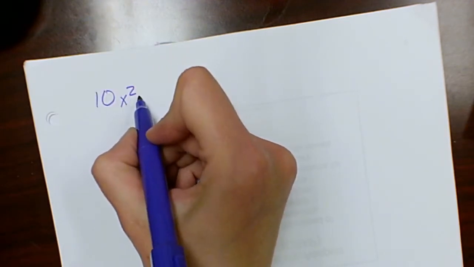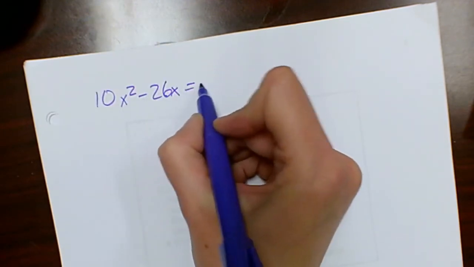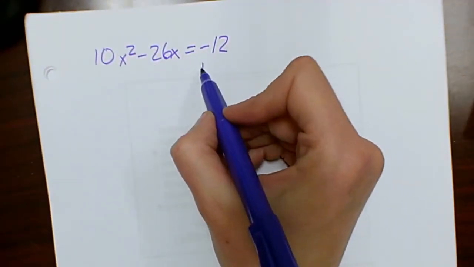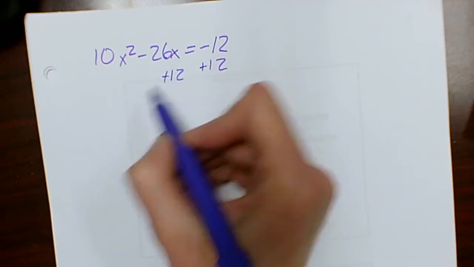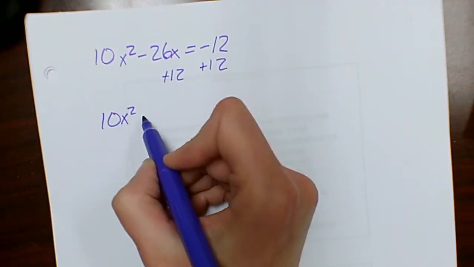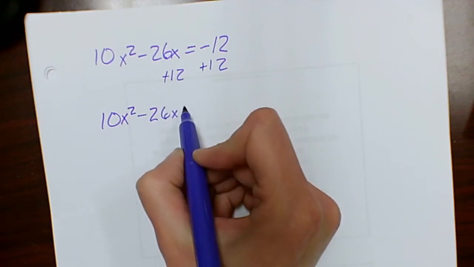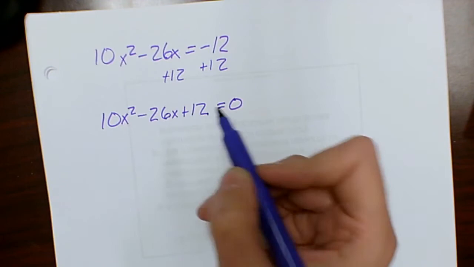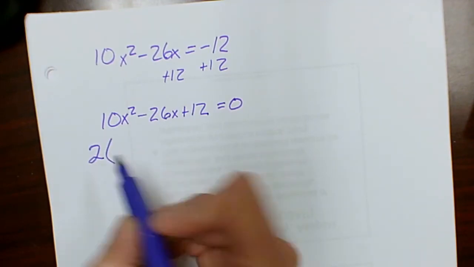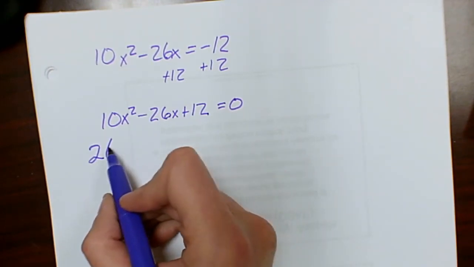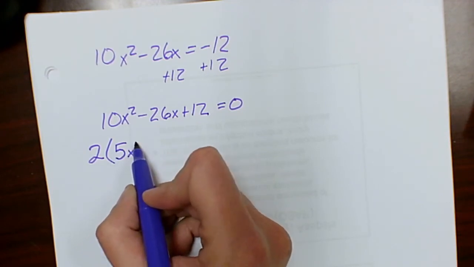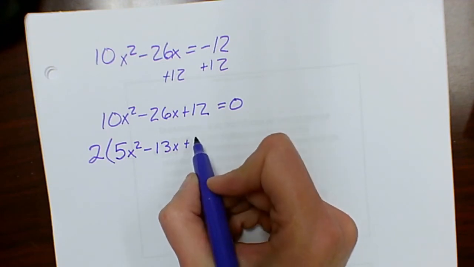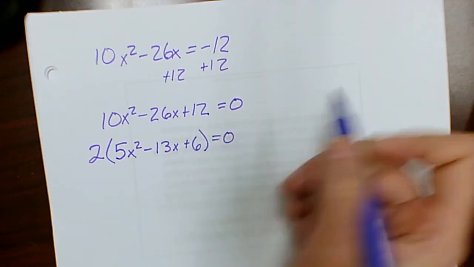10x squared minus 26x equals negative 12. Again, this one is not set up in standard form, so we are going to add 12 to both sides. So 10x squared minus 26x plus 12 equals 0. We are going to factor, and a greatest common factor of 2 will come out. So we have 5x squared minus 13x plus 6 equals 0.